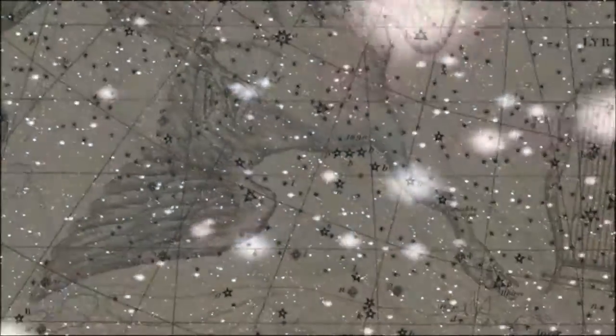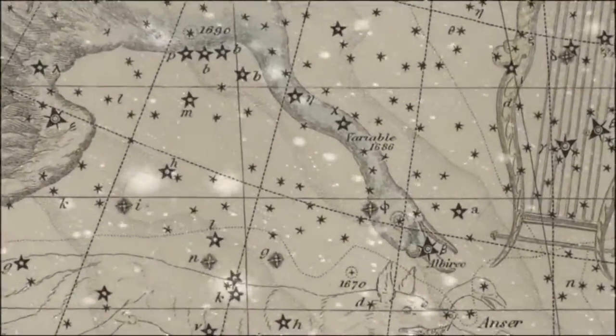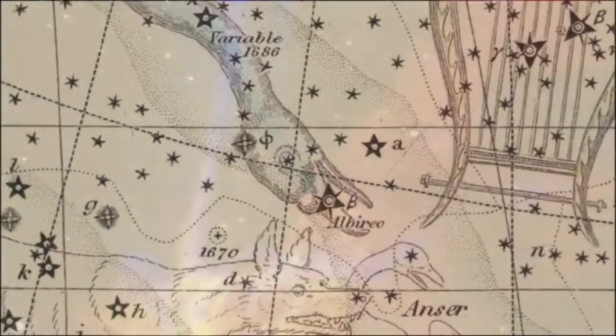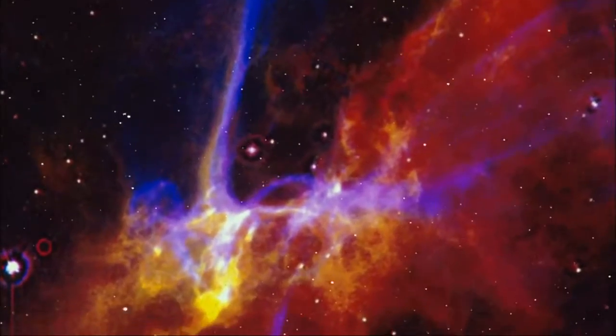For a constellation named after a graceful bird, Cygnus bears the scars of a violent past. So Cygnus is also home to something called the Cygnus Loop, which is a supernova remnant. There was a star that blew itself to bits, basically. A gaping black hole called Cygnus X1 lies in the Swan's heart. Cygnus X1 is an 8.7 solar mass black hole, so it's 8.7 times the mass of our sun, that's orbiting another star. Cygnus X1 was the first black hole to ever be recorded.